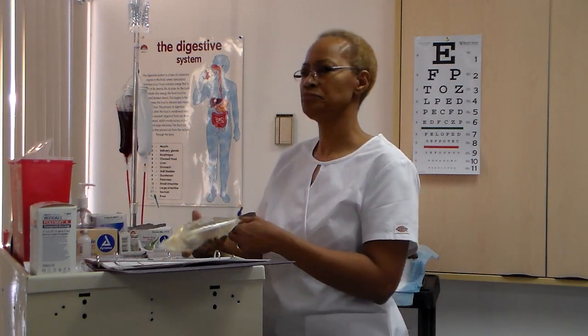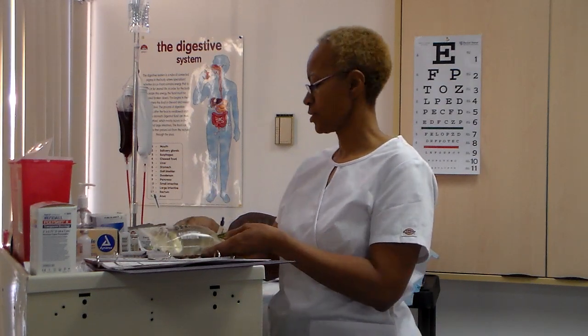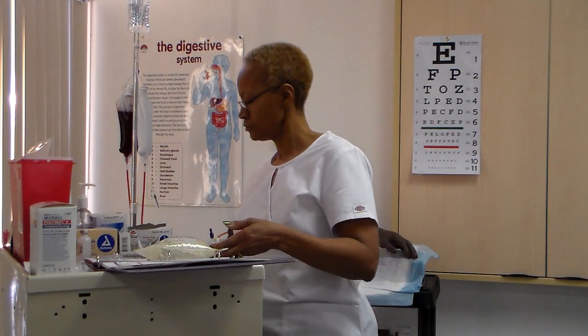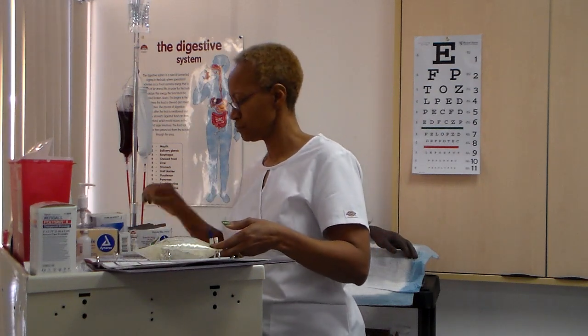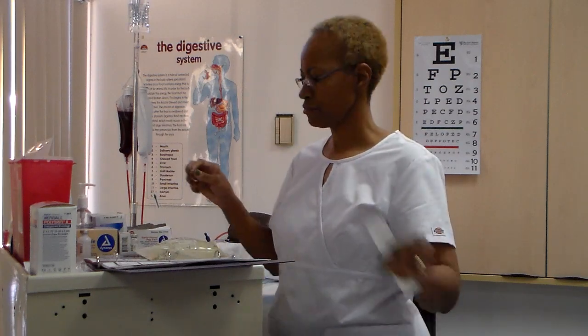Mix medication and IV solution by holding bag or bottle and turning it gently end to end. Not shaking, just tilt it back and forth. Complete medication label with client's name and dose of medication, date, time, and nurse's initials. Apply it to bottle or bag.